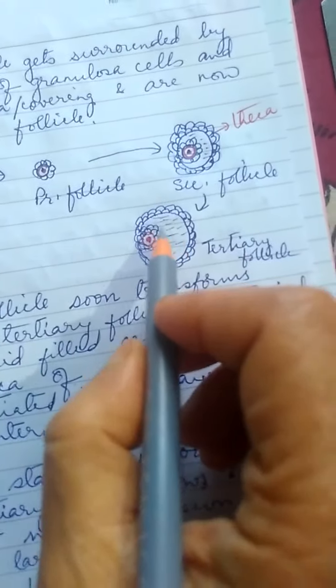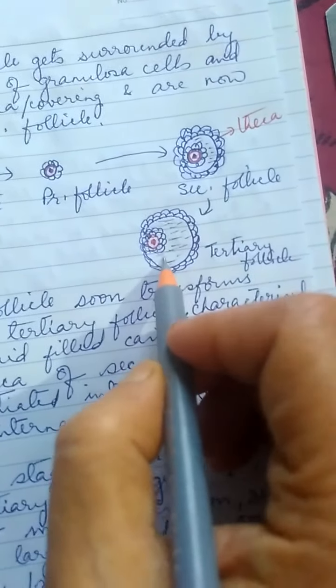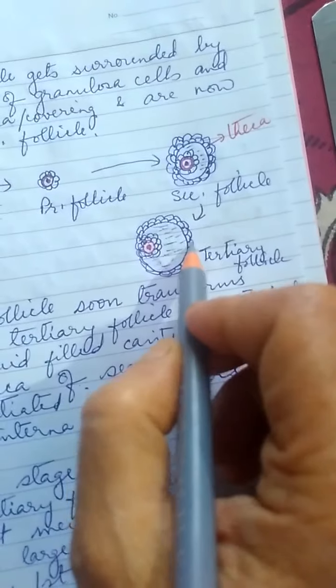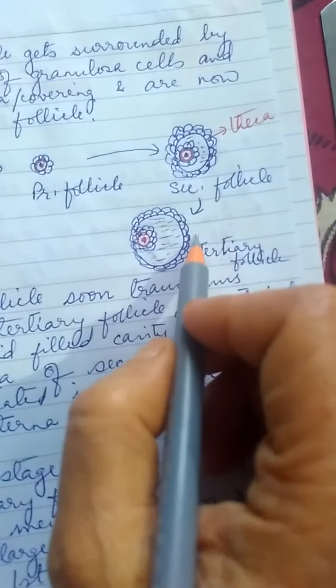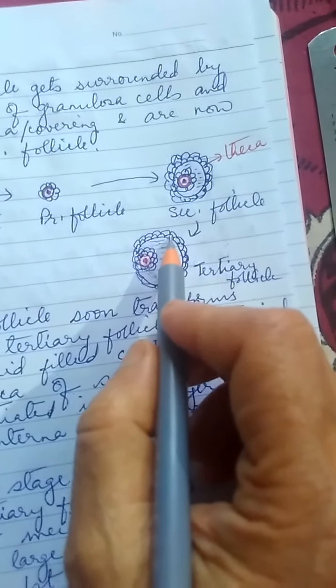And when a secondary follicle grows and develops a cavity, antrum, inside it, and two coverings, theca interna and theca externa, it is called tertiary follicle, right?